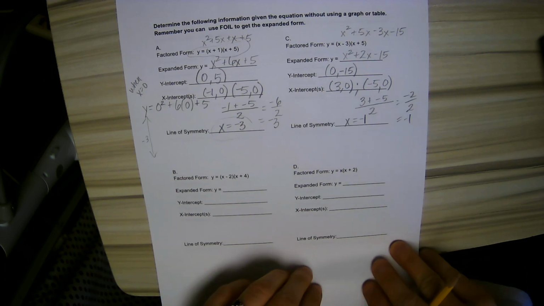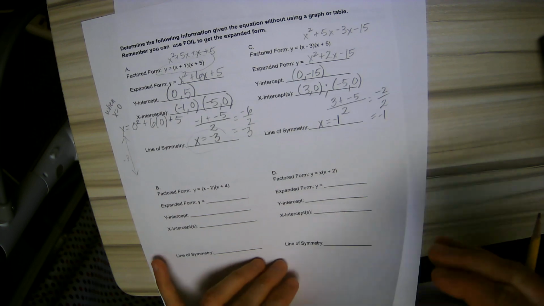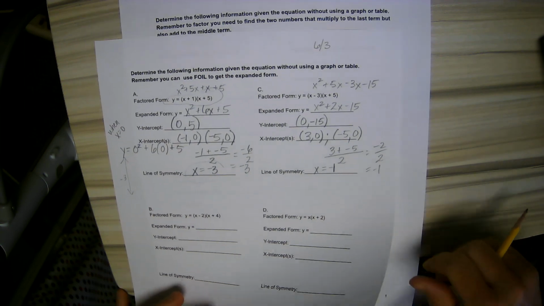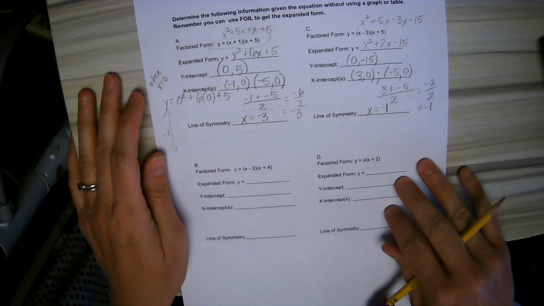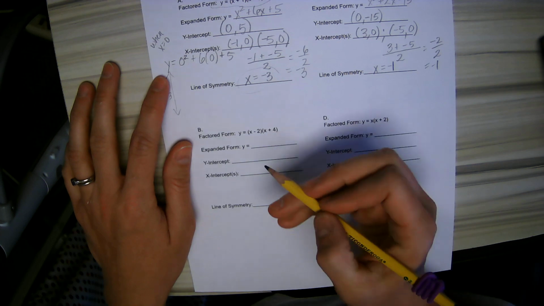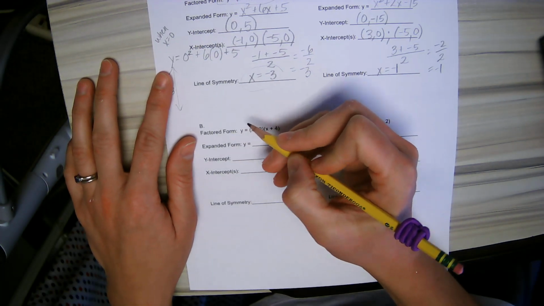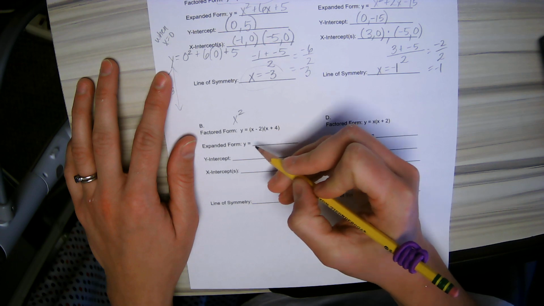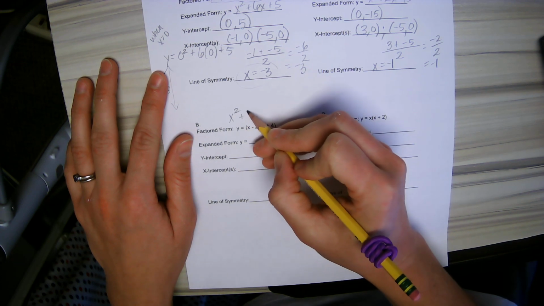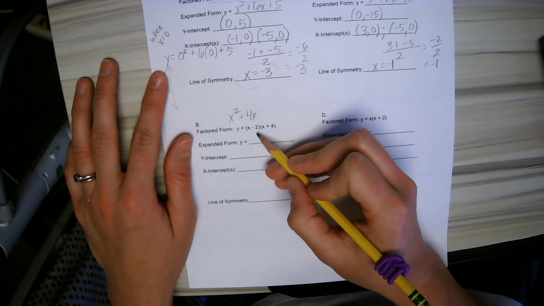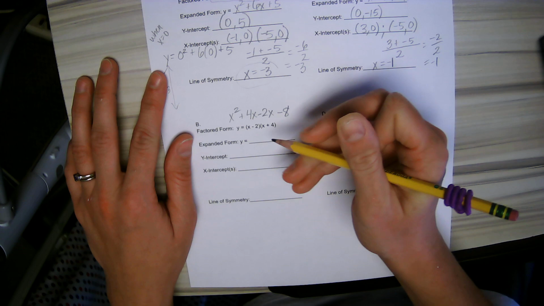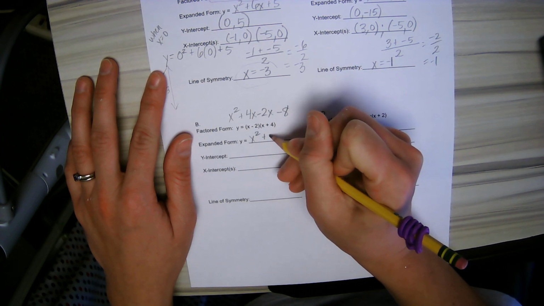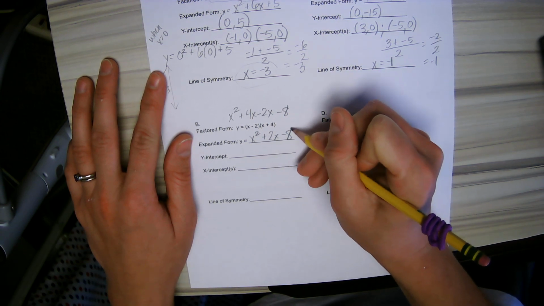Okay, can you totally do these? Let's do 1 more together, and then we'll let you do D on your own. So remember, expanded form, we're just using FOIL. First, x times x. Outer, x times 4, inner, -2x, and last, -8. So now I have x squared plus 2x minus 8.